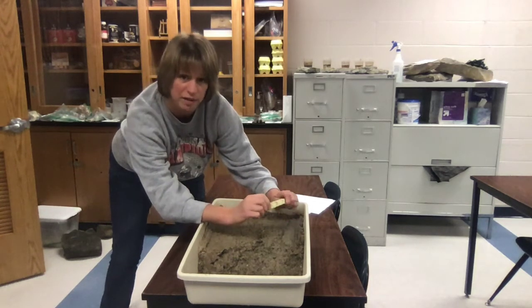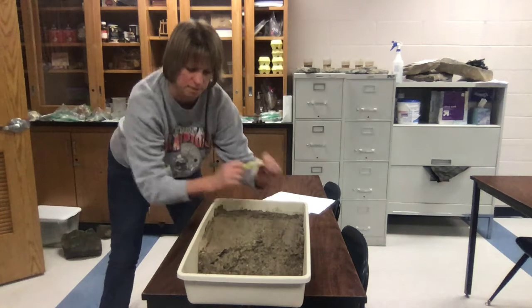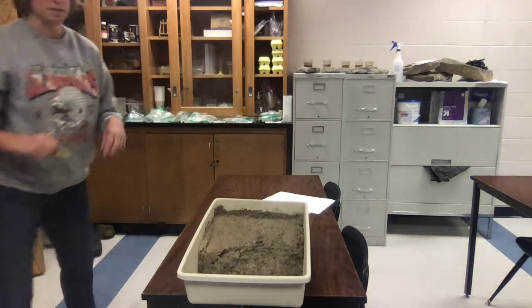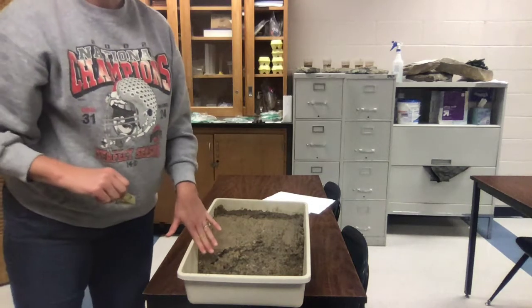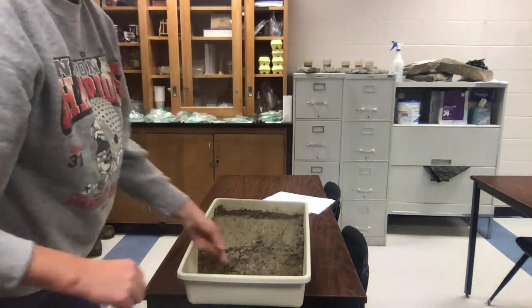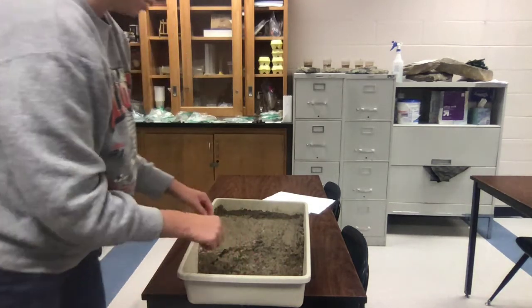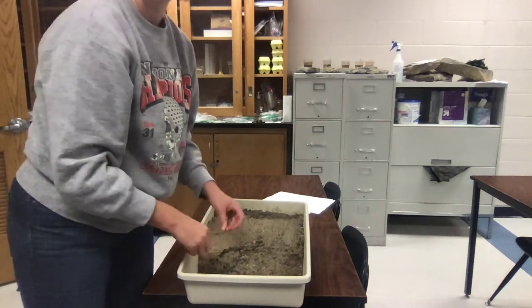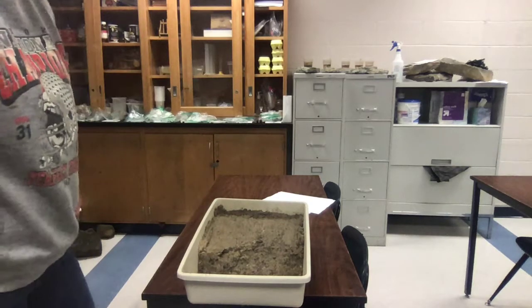Ready? 0.5 centimeters, so only half a centimeter. And then our final question is, how far did sediment move beyond the original cliff? And so it did not go quite to the edge of the pan, but close. So I'm measuring from the original cliff to where I see sediment, and that is a 10 centimeter movement.